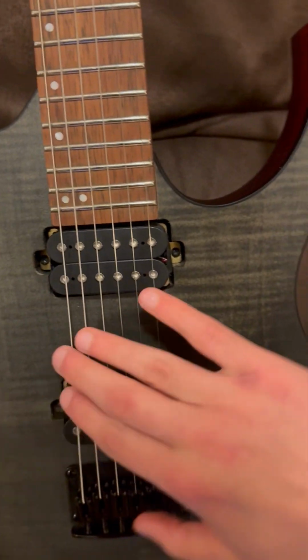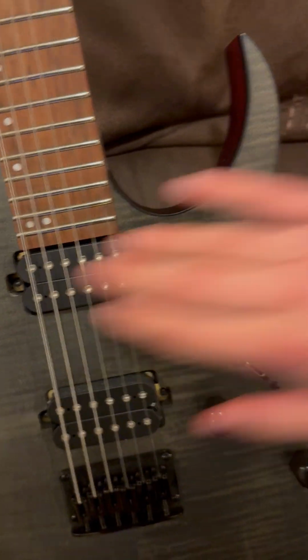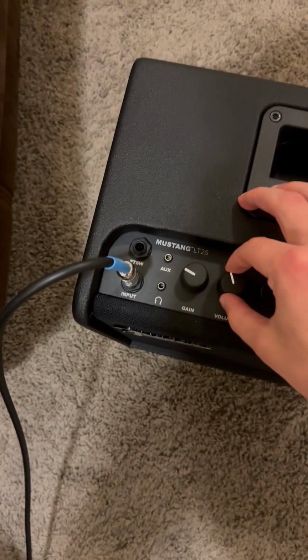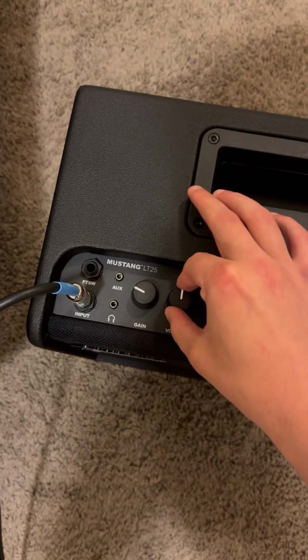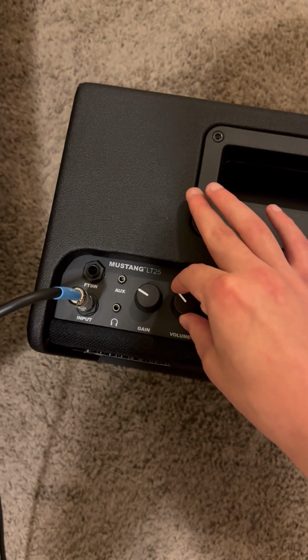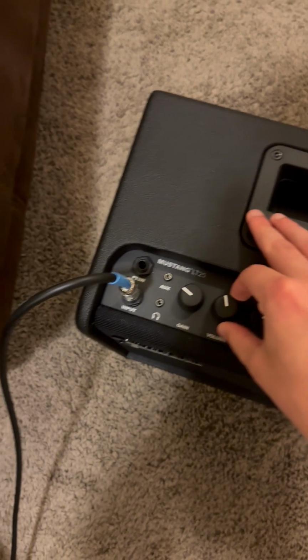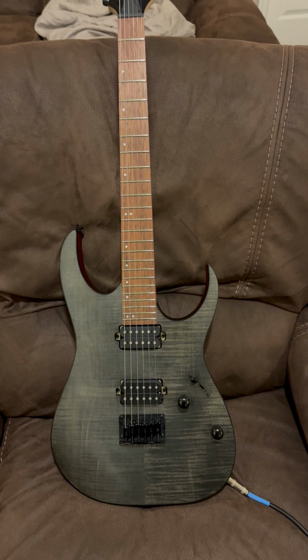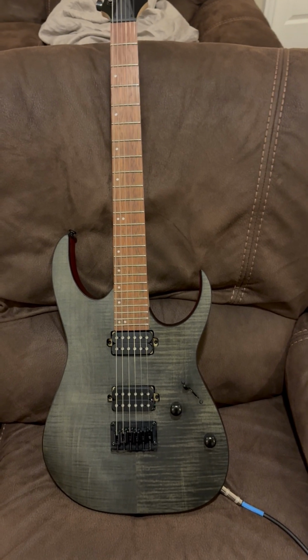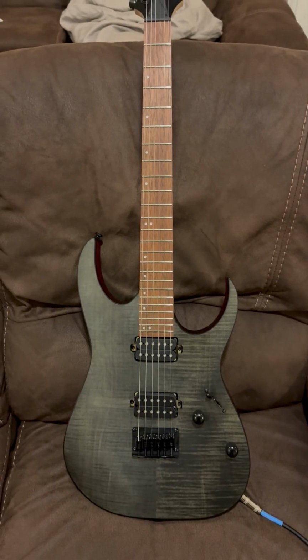So if I was to strum this and mess with the volume, you can hear it getting louder and smaller, or quieter. So that is just another principle that is being put into application when using an electric guitar.